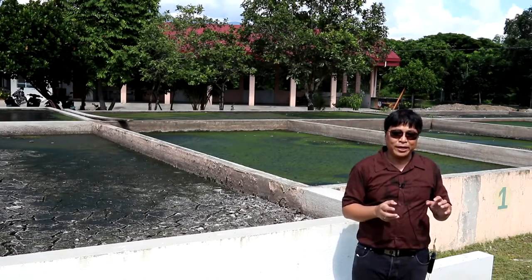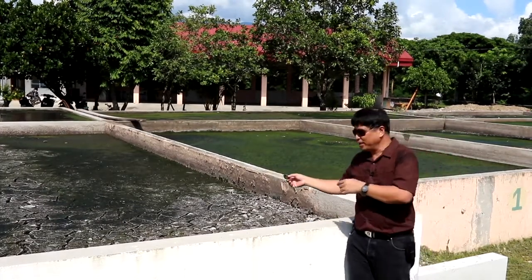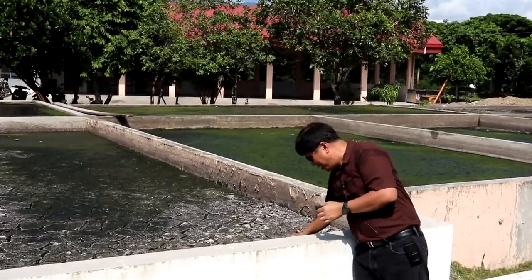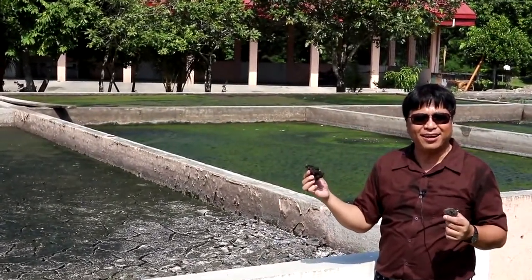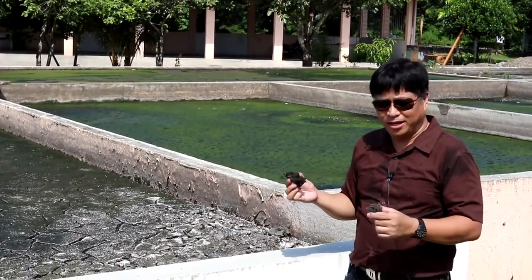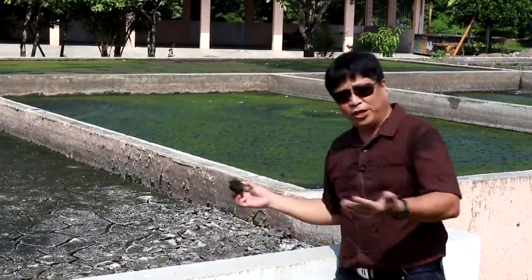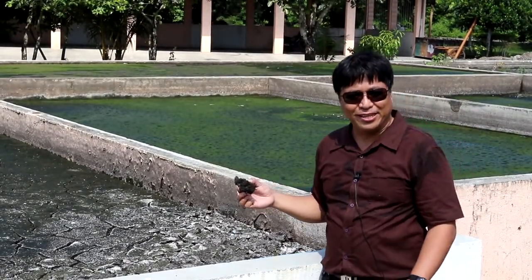a soil conditioner. This is a portion of the sludge that has been stored here for a while, and this is relatively like soil. Once it's already stabilized, it doesn't smell, and after storing it for quite some time, you can make use of it as a good soil conditioner.